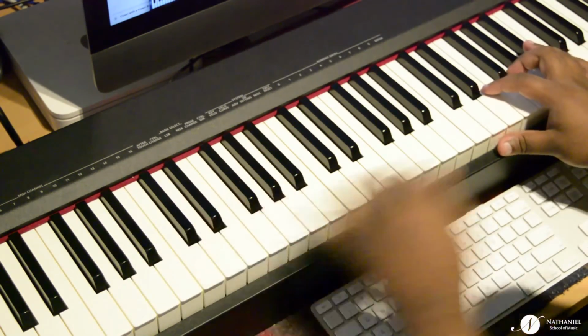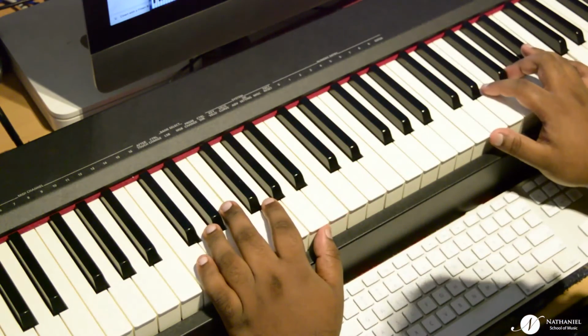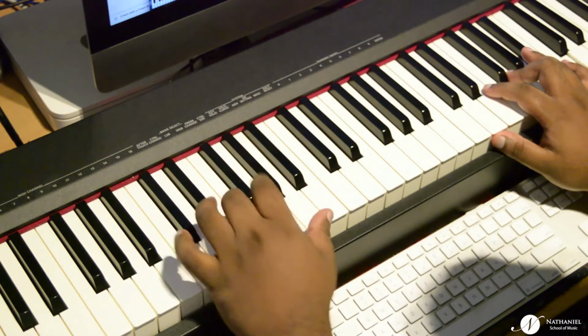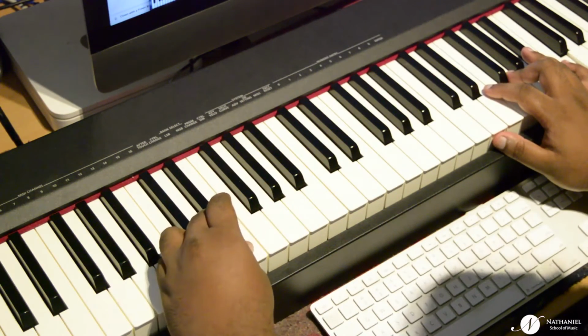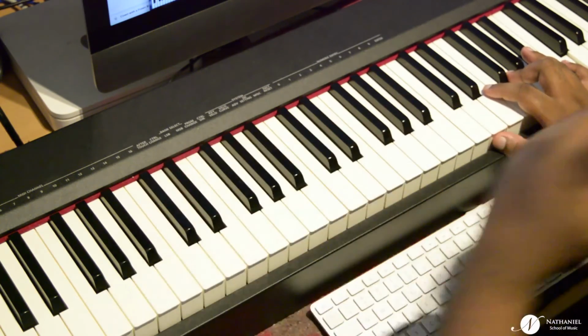Possible to do it here, but then when the right hand comes in, there's the coordination challenges. So you should try and challenge yourself that way, to try and add different accents, to try and add different subdivisions in your left hand.